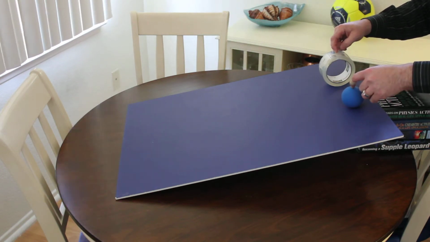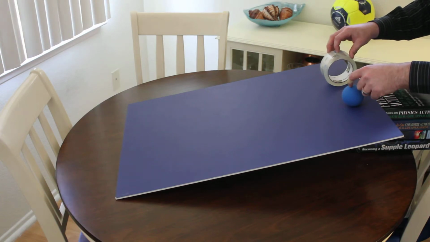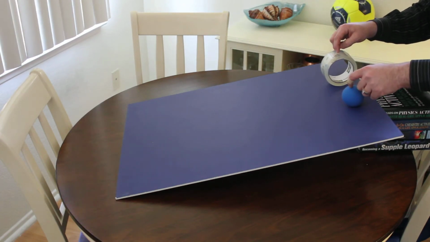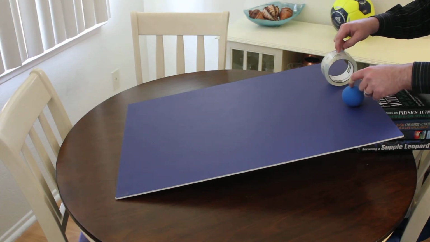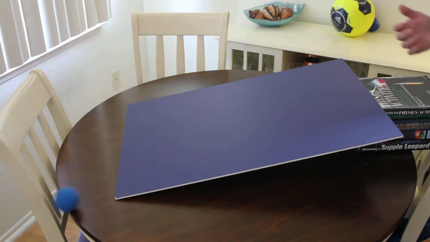And you as a teacher shouldn't be making the predictions out loud. You can do that in your head, because otherwise you're giving away the answers, and that doesn't really help anyone. Okay, so 3, 2, 1, go. Alright, and the solid sphere won.